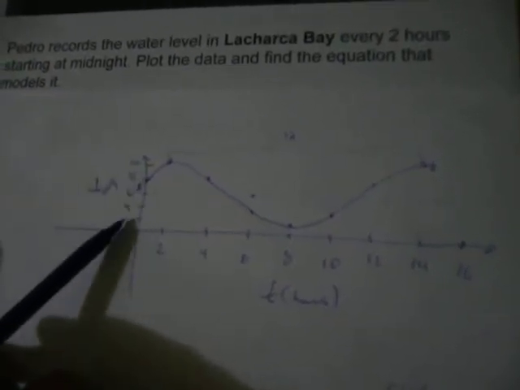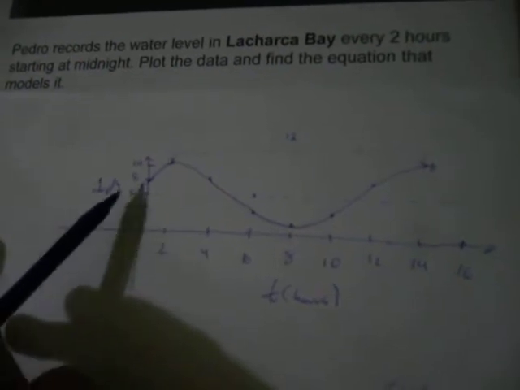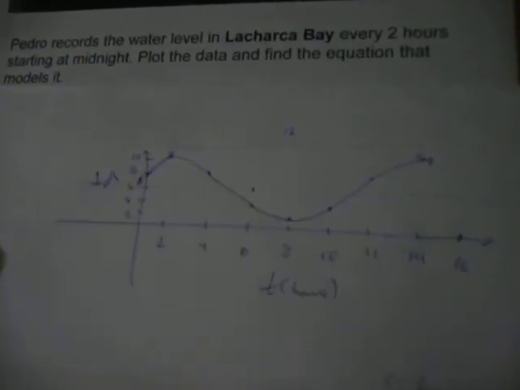Now we have to find the amplitude. How do we find the amplitude? There are 2 ways. You can see it directly from the graph, but if you don't see it from the graph, the amplitude is determined by the maximum minus the minimum divided by 2. So it'll be 10 minus 2, which is 8, divided by 2 is 4. So I know that my amplitude is going to be 4.